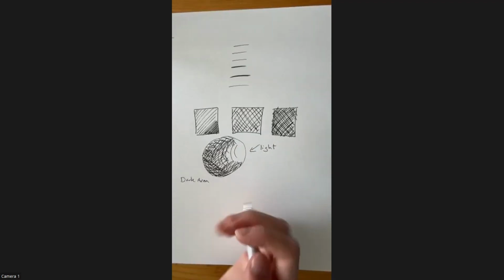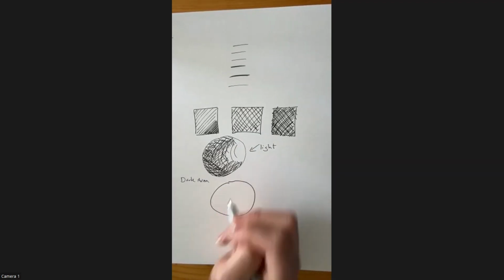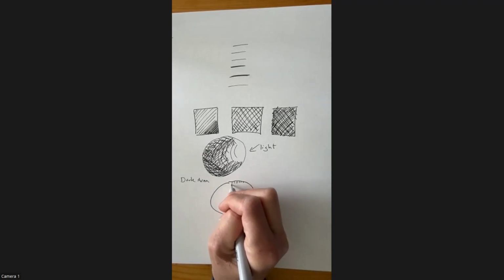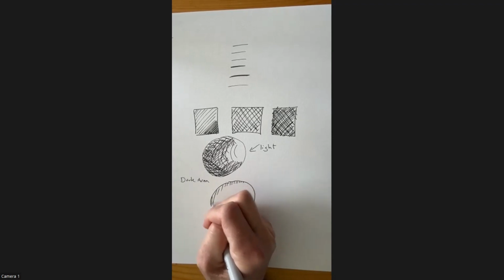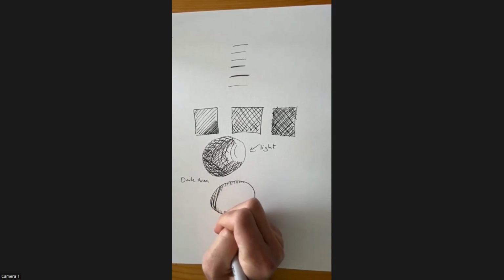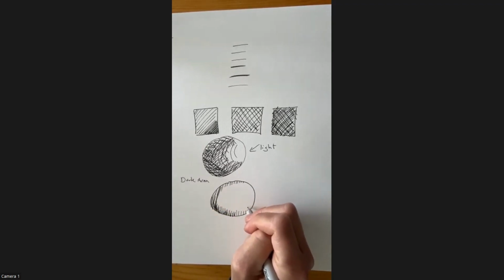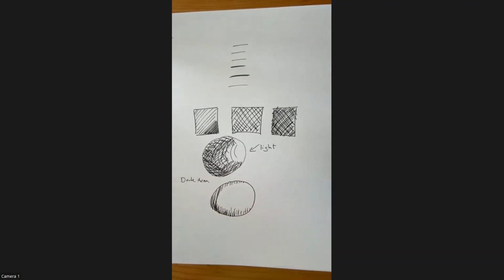We can also do a circle and use only hatching, right? So we can just do our up and down lines and just start placing them really close together where we have dark areas, right? So really close together, and then further apart as we have lighter areas.